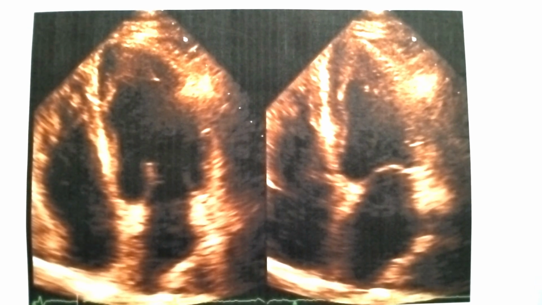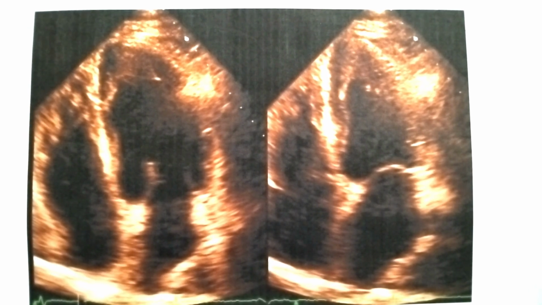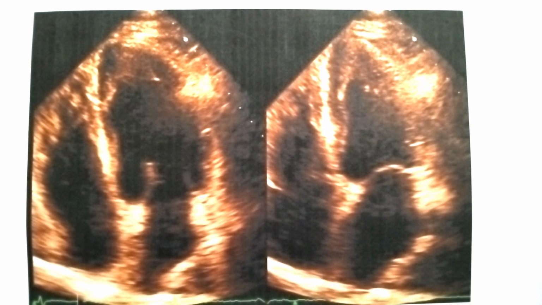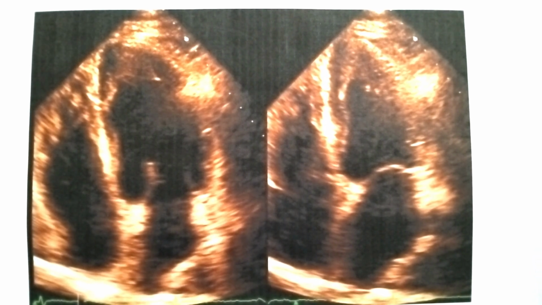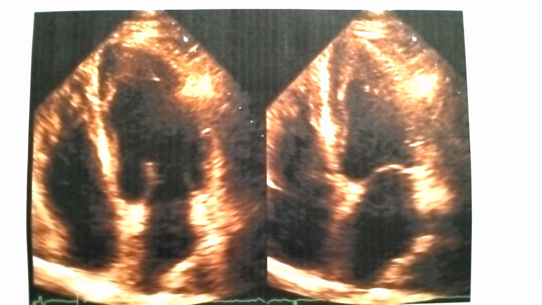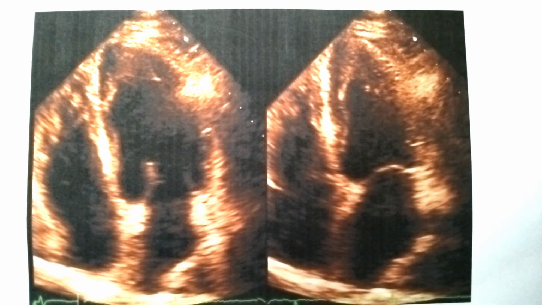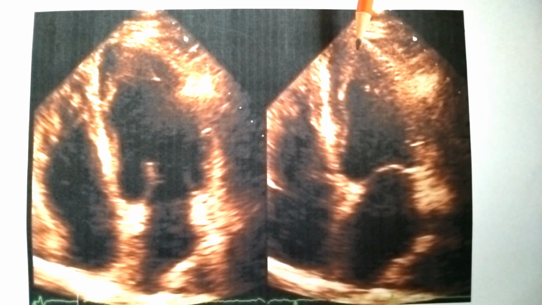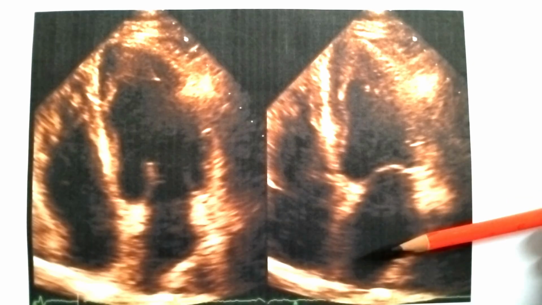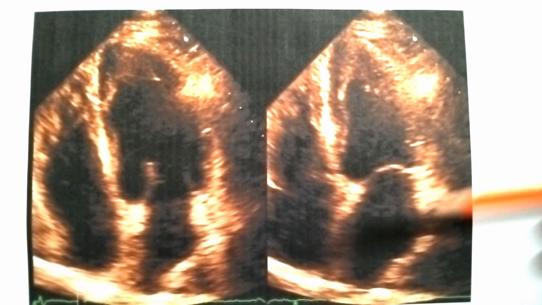From the parasternal echo window, we move on to the apical echo window. The transducer is placed over the cardiac apex, and the beam is directed upwards. Most of us adult echocardiographers use this image. This can be called an inverted image, because this is the lower portion, left ventricle, apex of left ventricle, and this is the upper portion, atria.